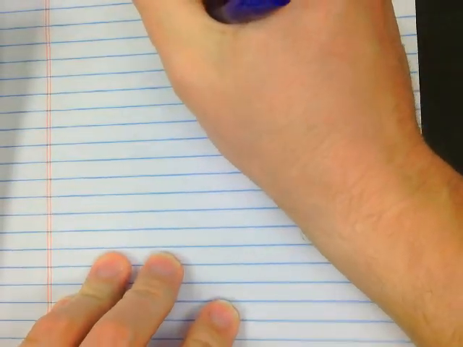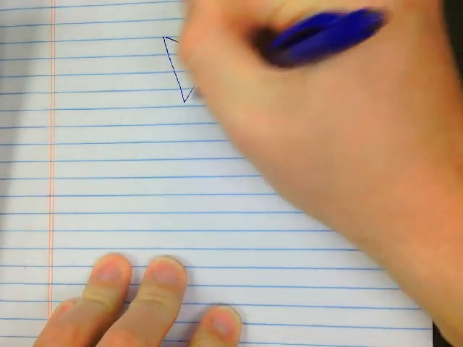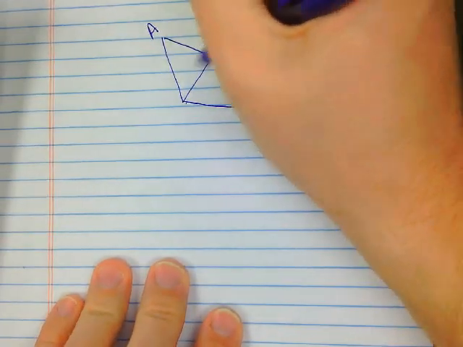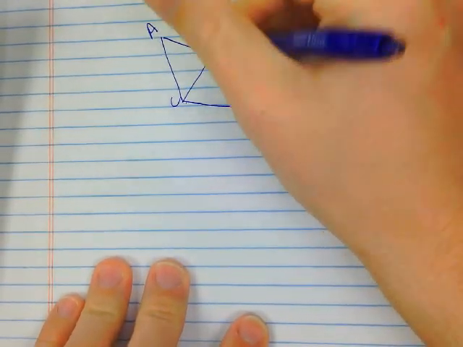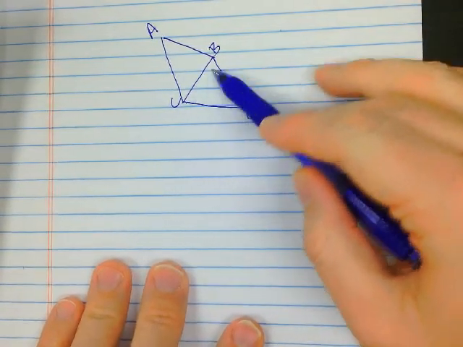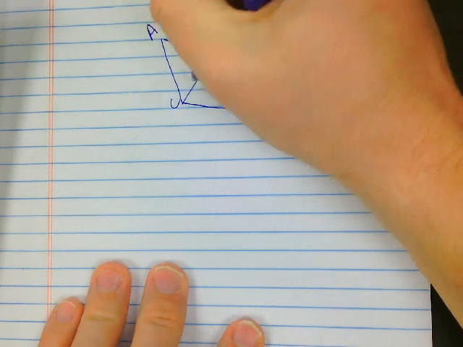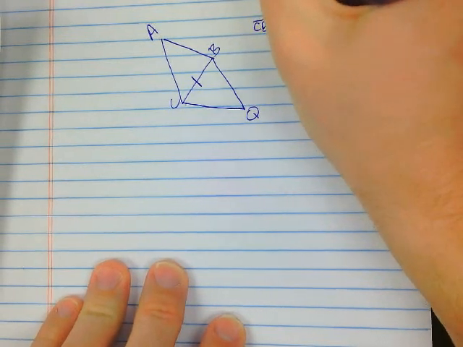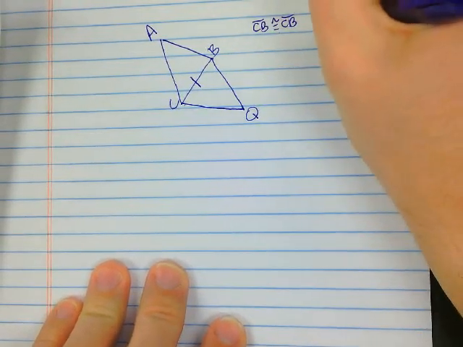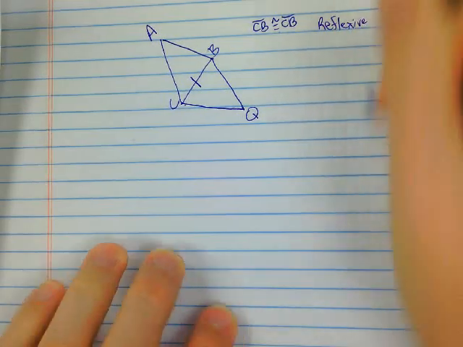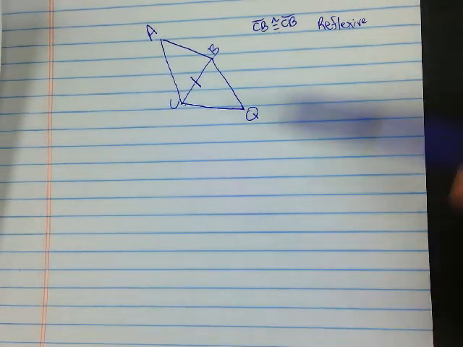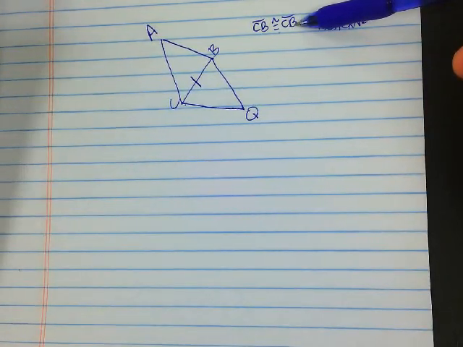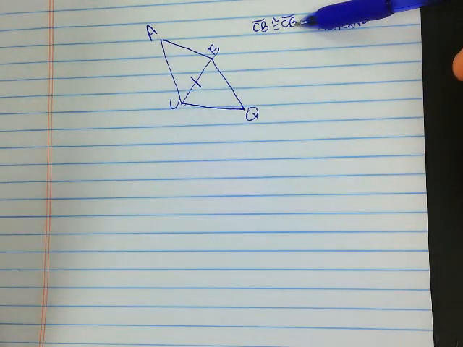If I have two triangles that share a common side, like so, we'll call this triangle ABC and this triangle QBC. Notice that those two triangles have a shared side, don't they? So when we're doing triangle congruences, we would say that CB is congruent to itself by the reflexive property. We just have a name for something as easy as something is congruent or equal to itself. So that's the reflexive property.